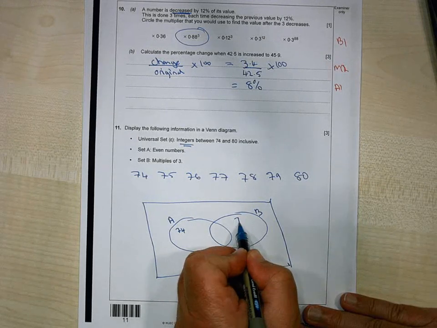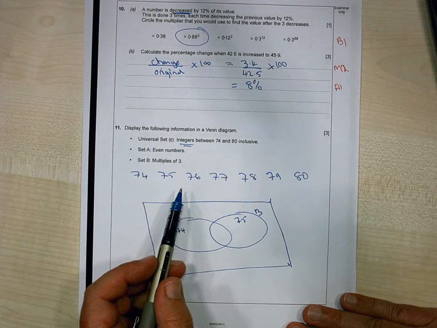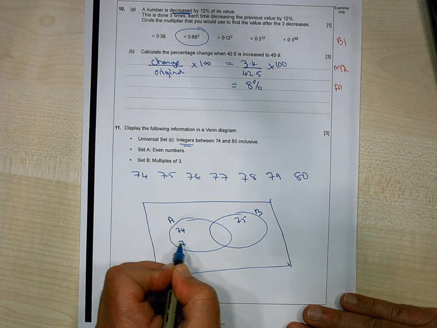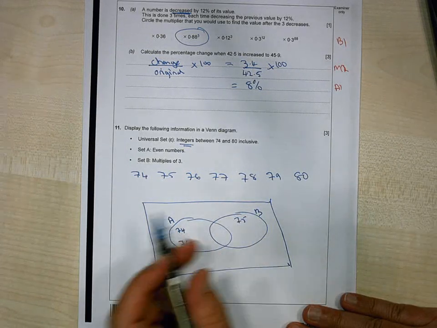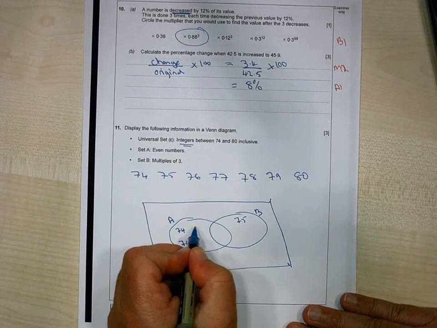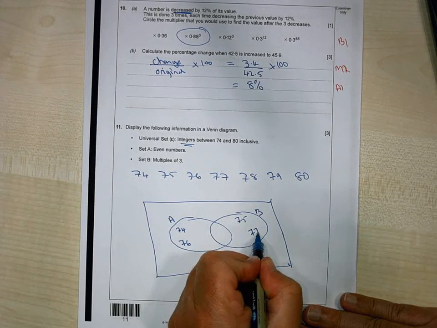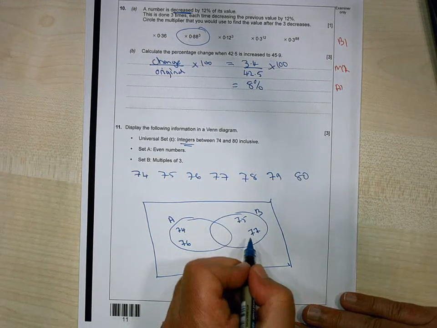So it's going in there. 76, add those together, you get 13. It's even, but not in the 3 times table. 77, add those together, you get 14. That's not in the 3 times table, but it is odd. Sorry, hang on.